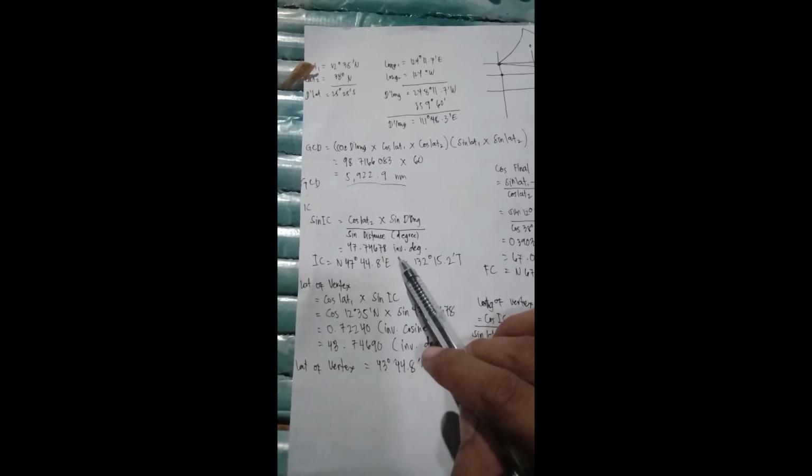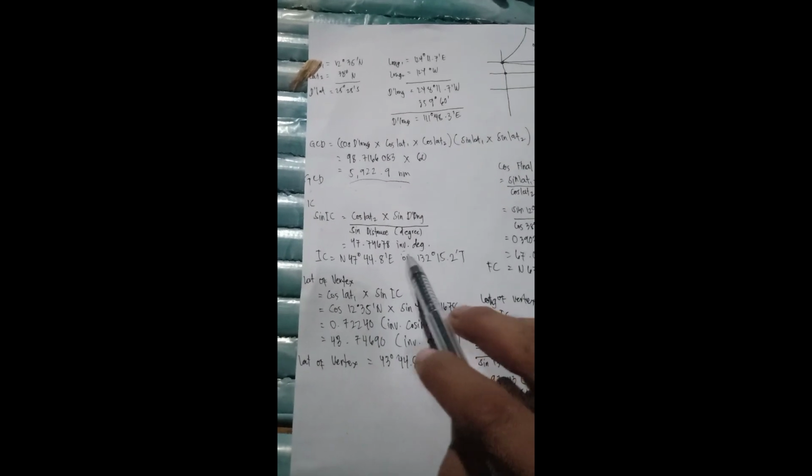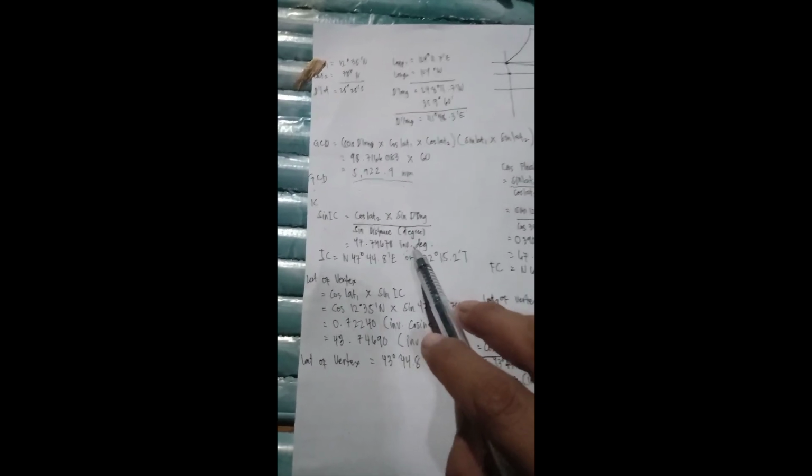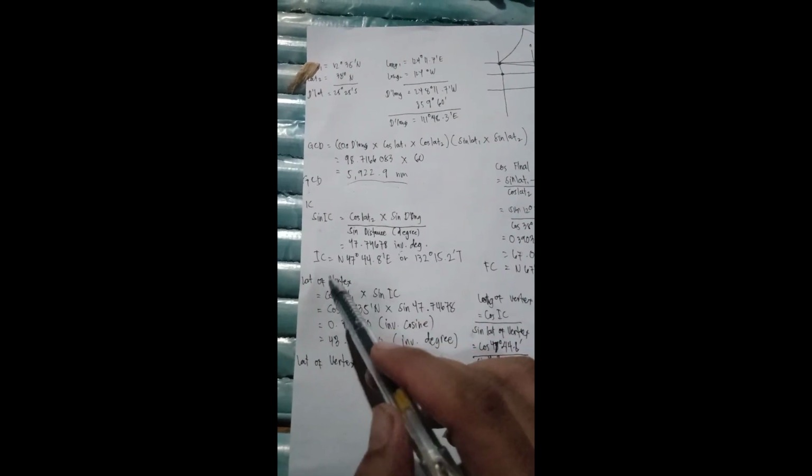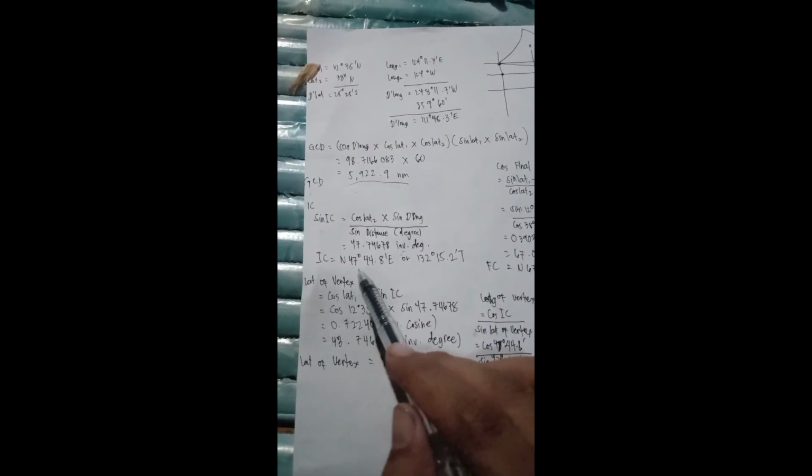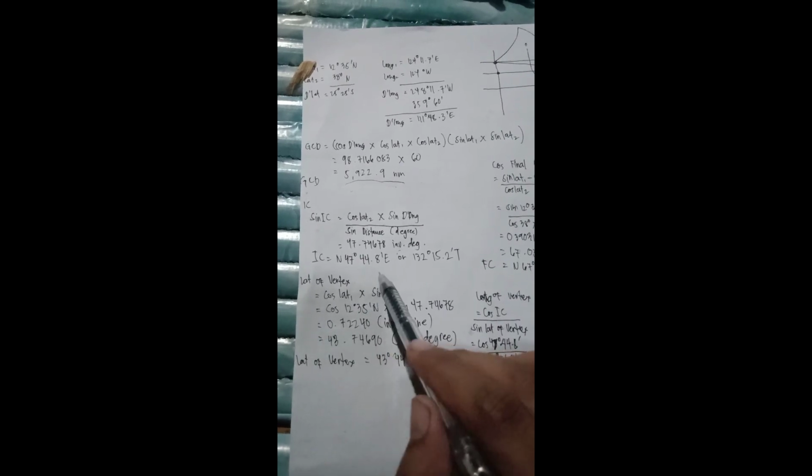If you have the calculator, to inverse to degree you press the degree button. So we have now the initial course, which is north 47 degrees 44.8 minutes east, or 132 degrees 15.2 minutes true.